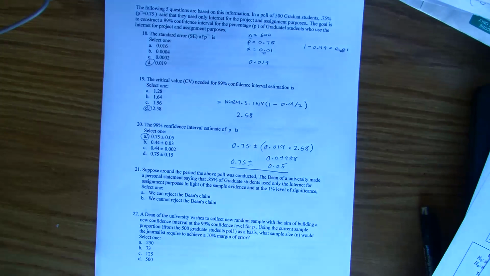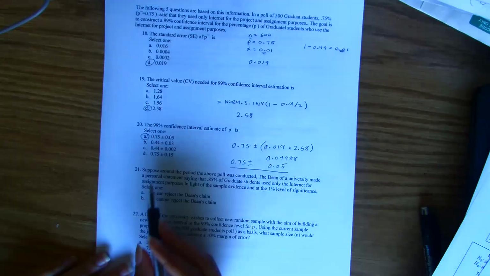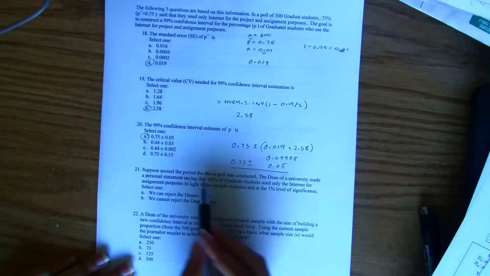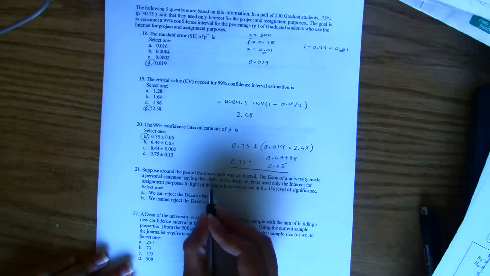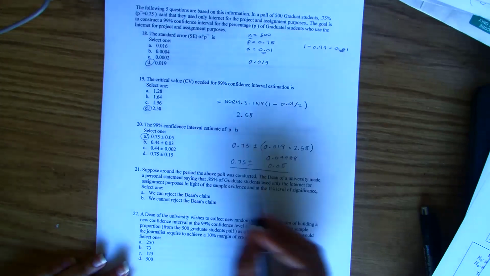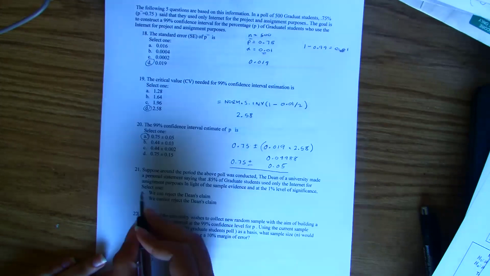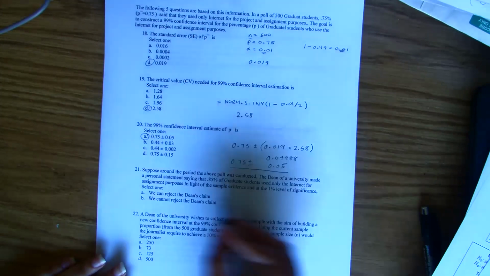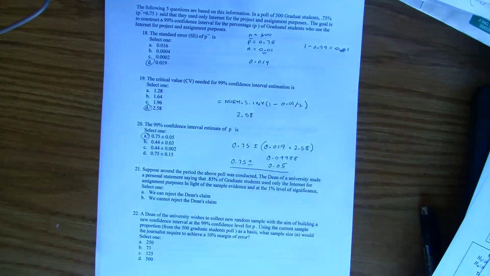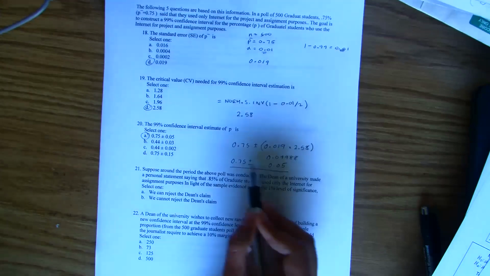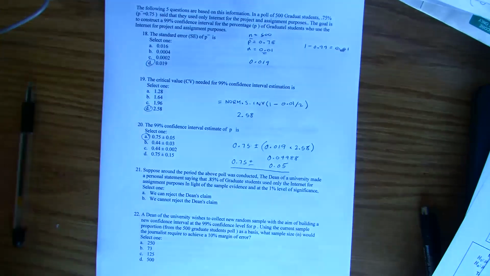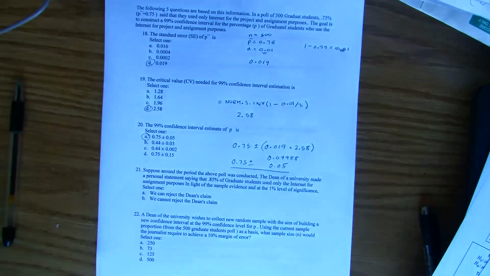The next question is asking, suppose around the period the above poll was conducted, the dean of the university made a statement saying that 85% of graduate students only used internet for assessment purposes. And they want to know if we reject or do not reject. So what this is asking is, 85%, does this lie within this range? So let's see if it does.